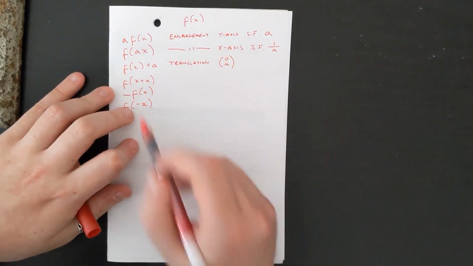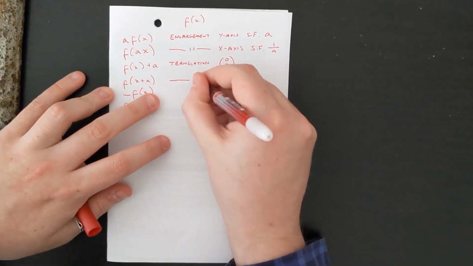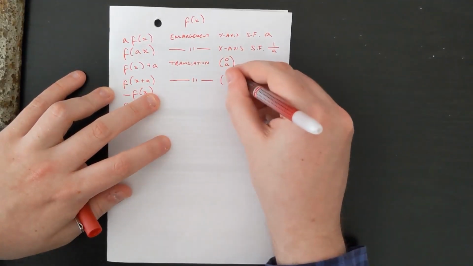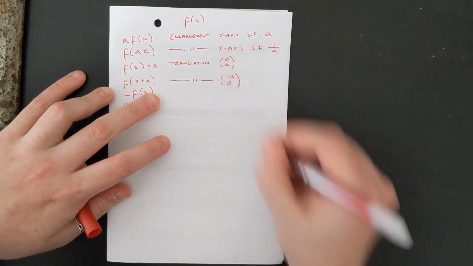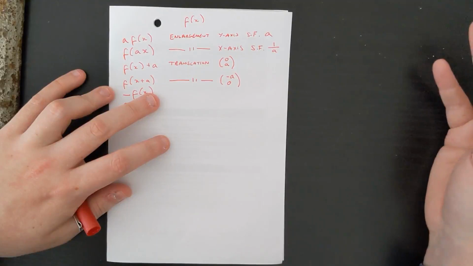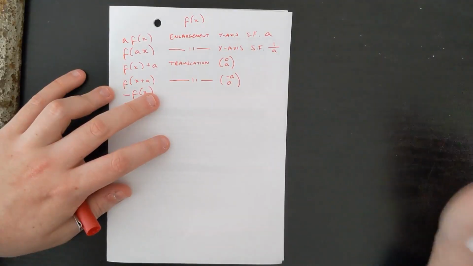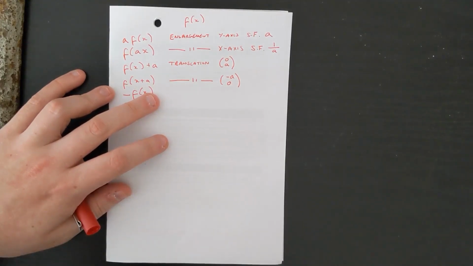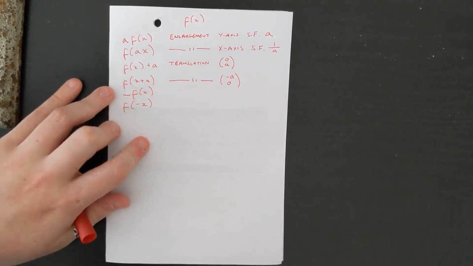F of brackets x plus a is also a translation, but it's now in the x-axis, and it's by minus a, 0. And so, if I imagine, for example, I have f of brackets x minus 2, close brackets, then I would be moving every single coordinate on my graph 2 points to the right. That is, I'm adding 2 to my x-axis.